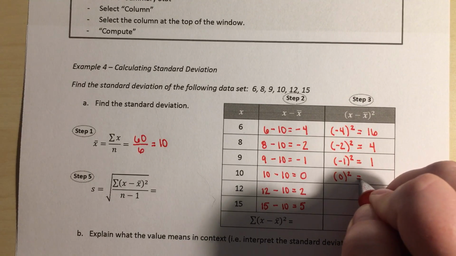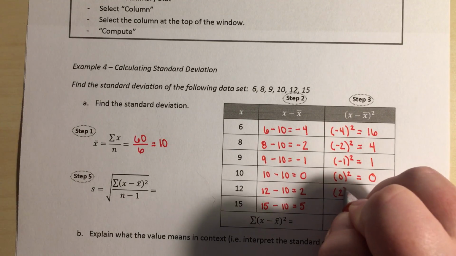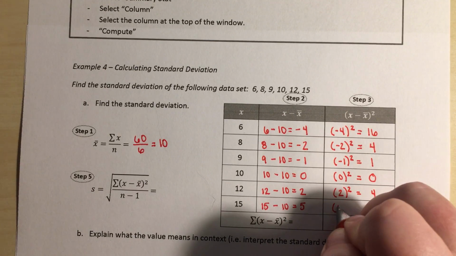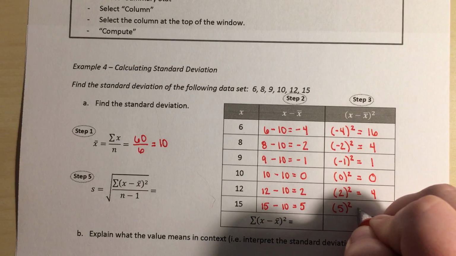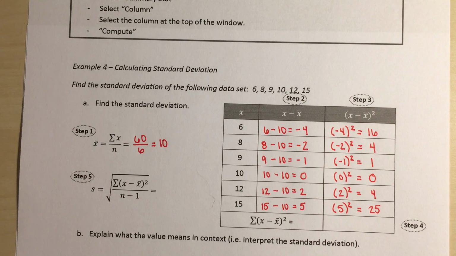0 squared. 0 times 0 is just 0. 2 squared. 2 times 2 is 4. 5 squared. 5 times 5 is 25. All right, so that was step 3. We square all of those deviations, all of those answers that we get to our subtraction problem.